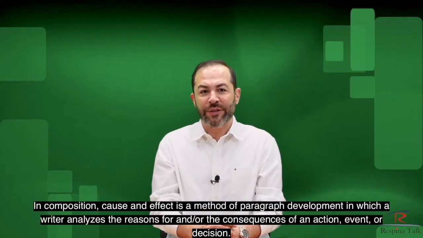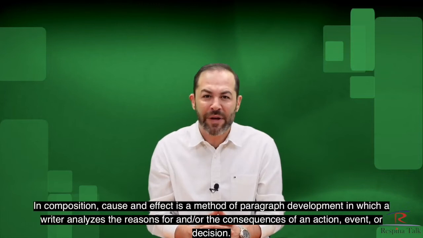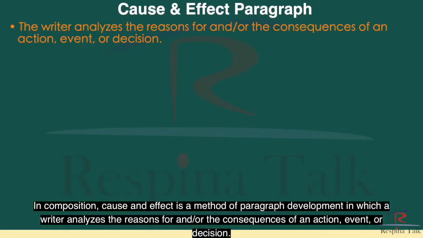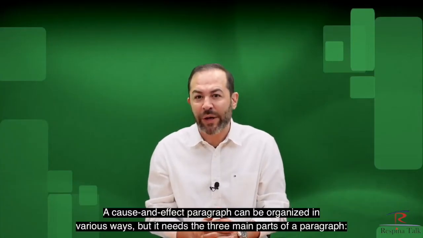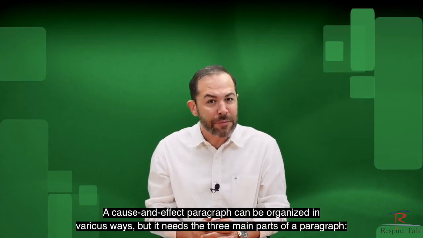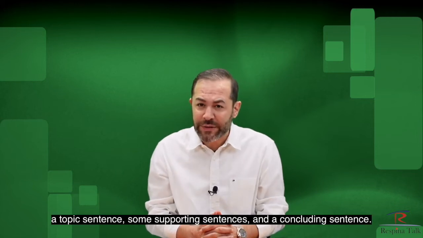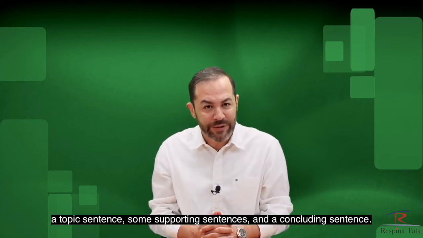In composition, cause and effect is a method of paragraph development in which a writer analyzes the reasons for and or the consequences of an action, event, or decision. A cause and effect paragraph can be organized in various ways, but it needs the three main parts of a paragraph: a topic sentence, some supporting sentences, and a concluding sentence.